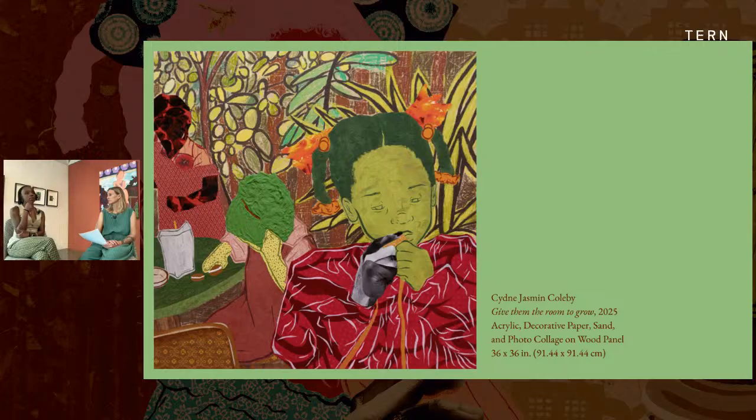In that work, it's the juxtaposition of me in preschool with my classmates and then the background there. The title asks, what happens if you give people space to grow? And I'm looking at who raised you.